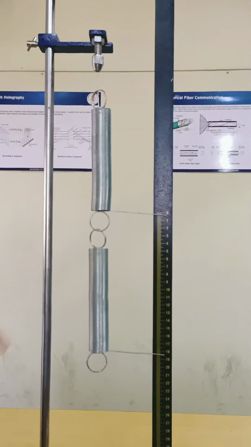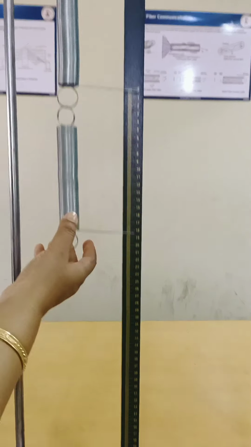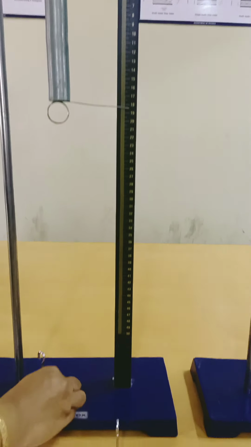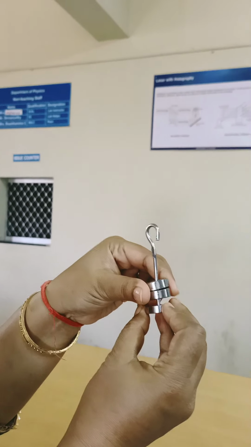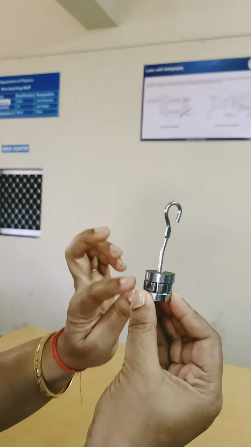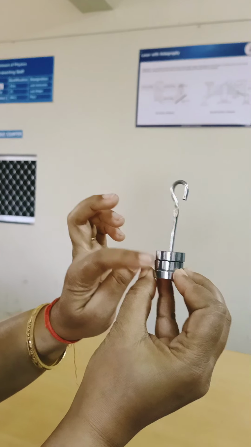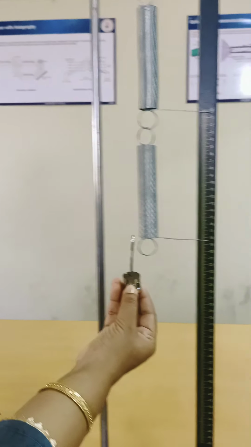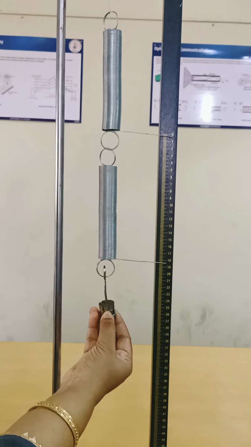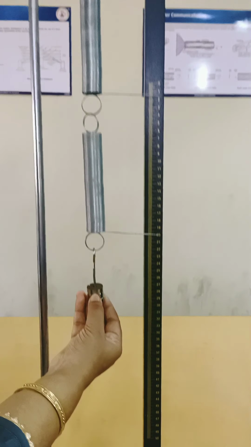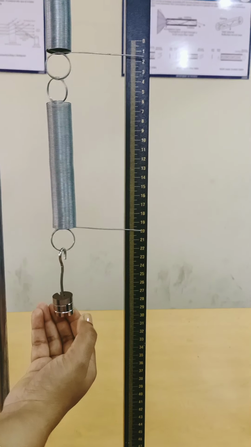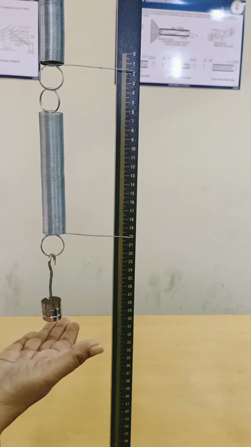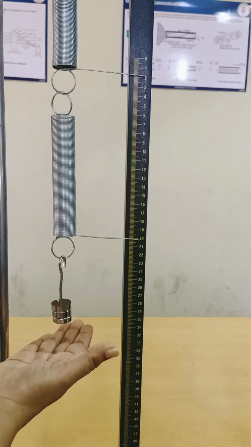First we'll do it for the series combination. So these are the weights, each weight is of 20 gram, so the total weight is 60 gram. Initially we'll apply a load of 60 gram here. This load is called the dead load. While performing the calculation, we will not add this load or this weight in the calculation.